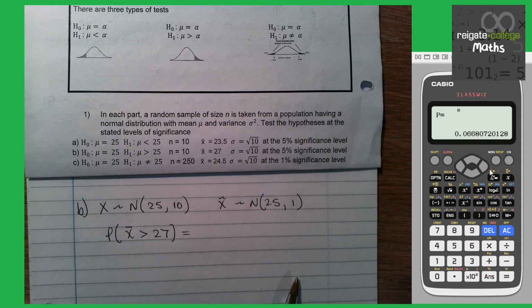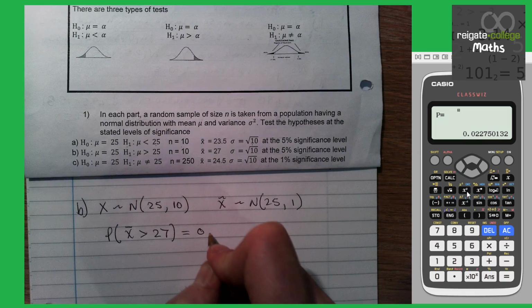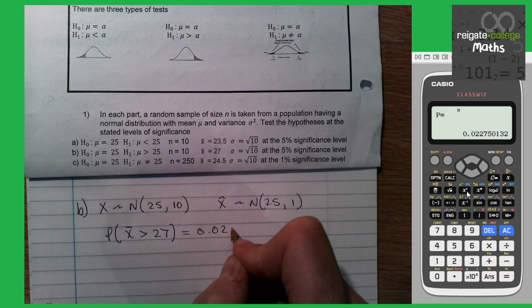We've got a lower value of 27, an upper of something large, so 1000 will do, and the same mean and standard deviation, and we get 0.023.